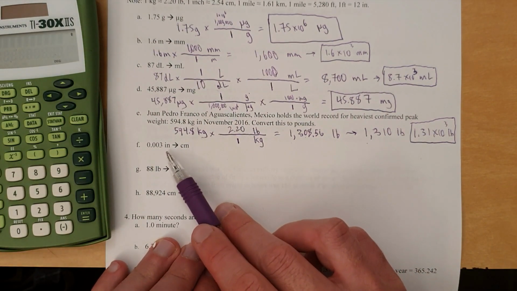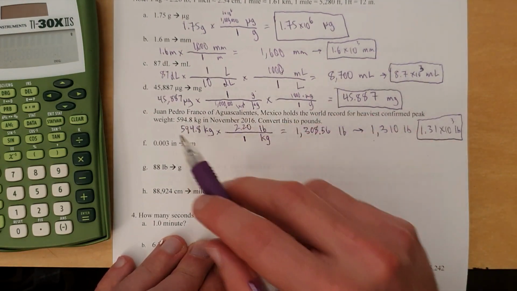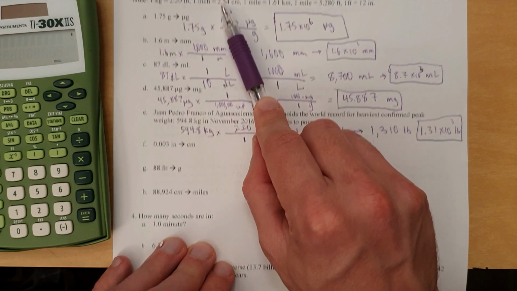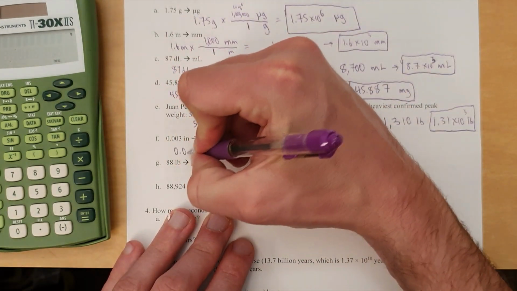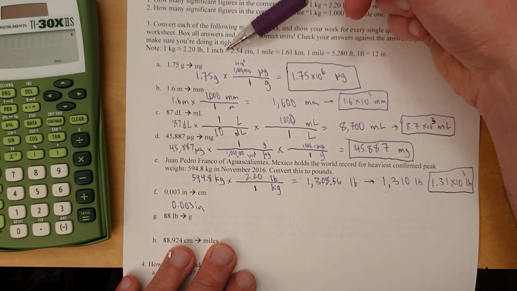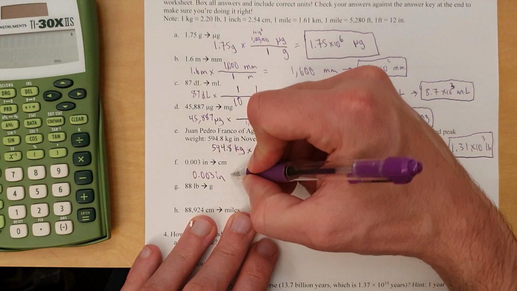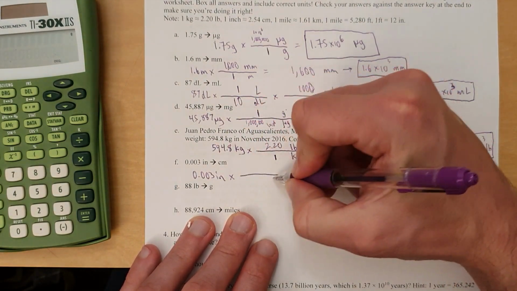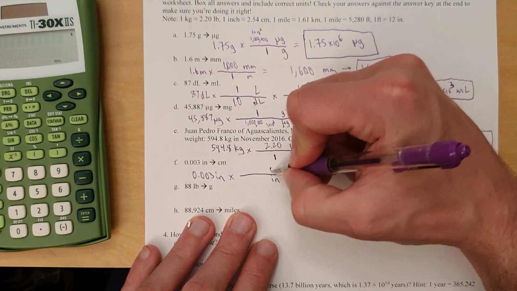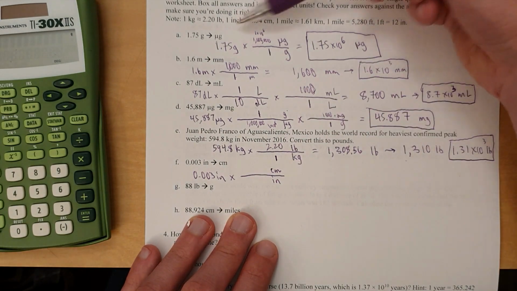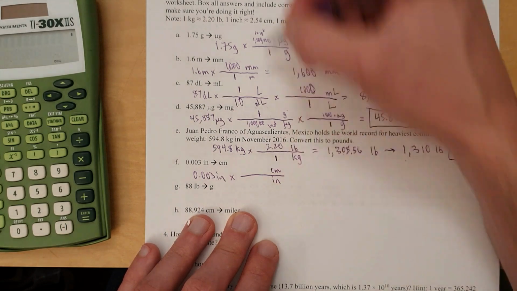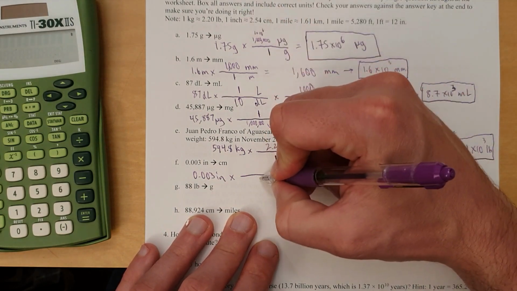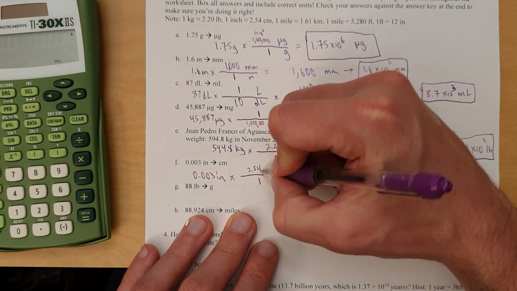So onward we go. That many inches converted to centimeters. All right, we actually have a conversion factor right up here that we can use for that. So we write our given 0.003 inches. We've got a direct conversion factor, so we can just do it all in one piece. Times conversion factor, inches on bottom so that it cancels, centimeters on top, because we can go straight from inches to centimeters, so we can put it all together in one conversion factor. It says 1 inch is 2.54 centimeters, so 1 inch is 2.54 centimeters.